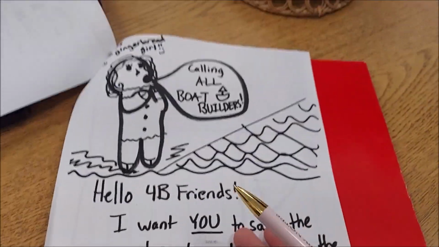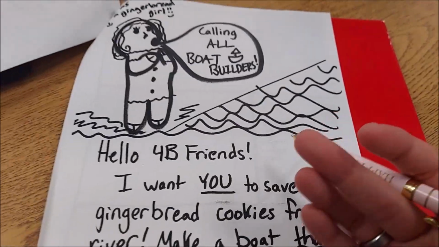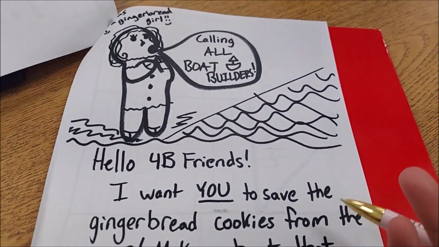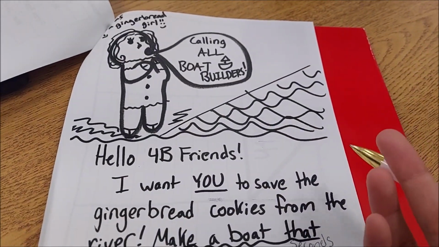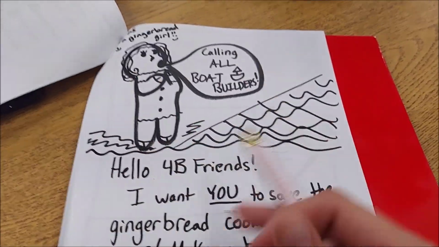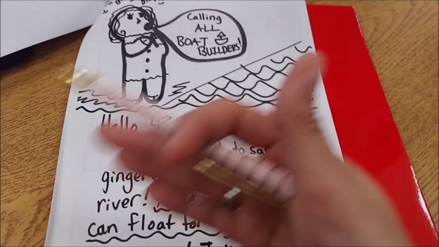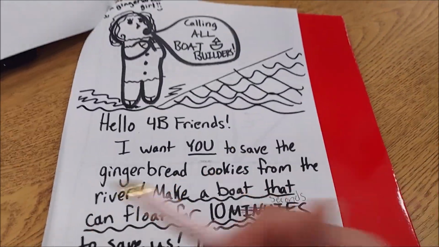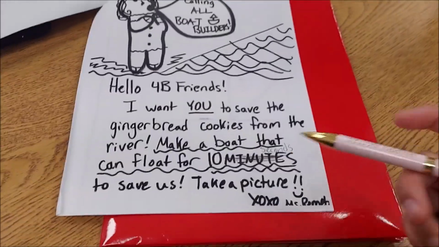So if I were you, I would fill up a sink with water, or if you have a giant bowl, or if you have your bathtub, or if you have a bucket, fill that with water and then put your boat in there. So obviously your boat has to be small enough to fit in whatever your water's going to be in, so just make sure you look for that.